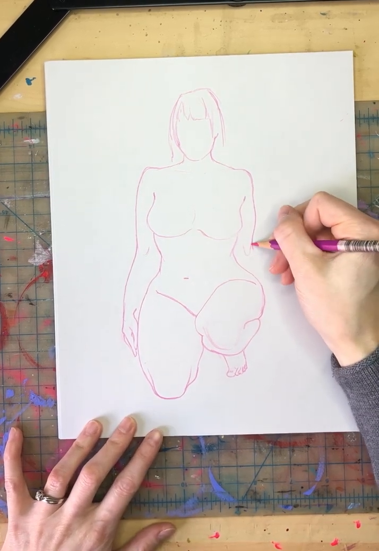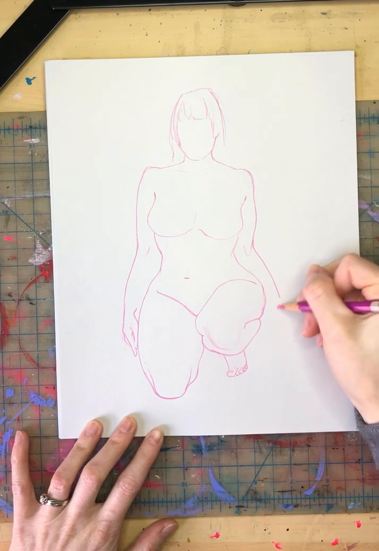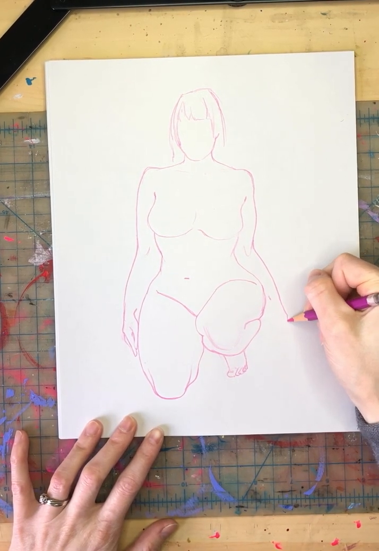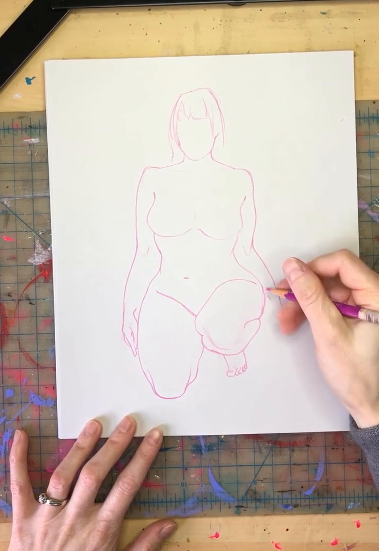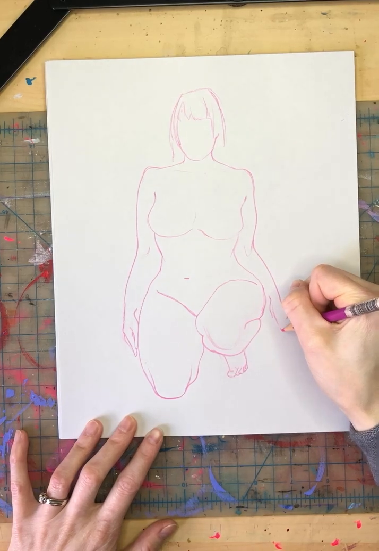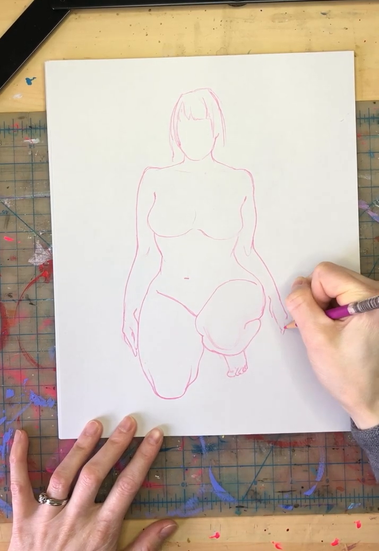Inside of the elbow again, this hand comes out, inside of the wrist, top of the wrist, knuckle, palm, and thumb.